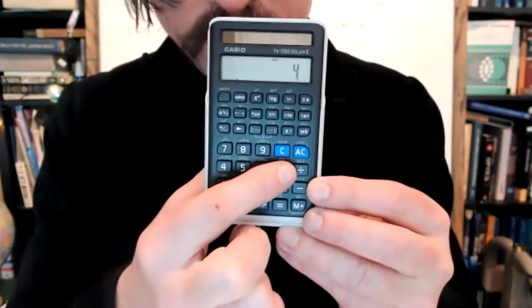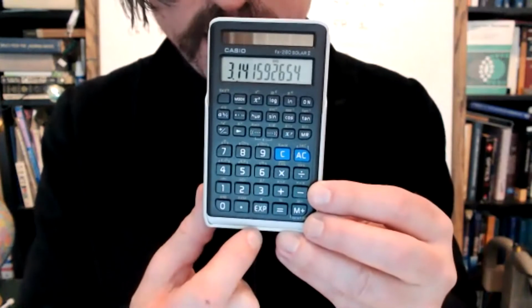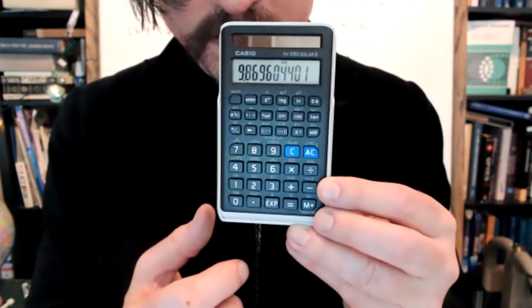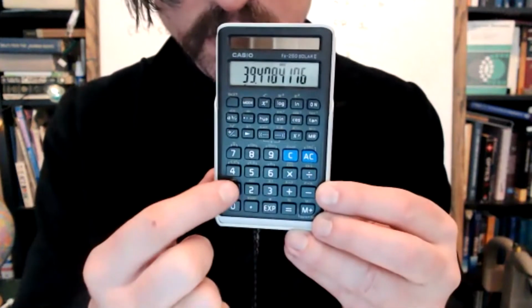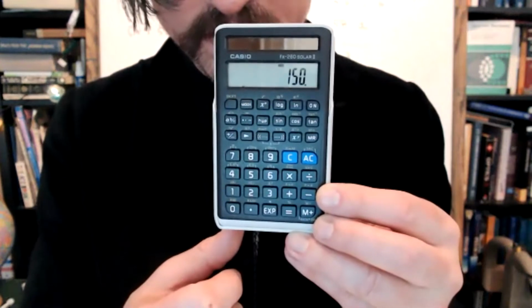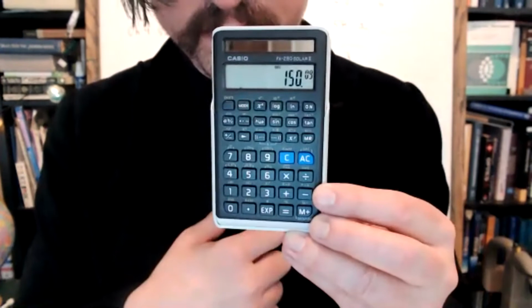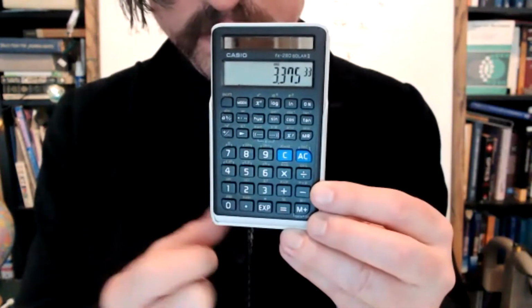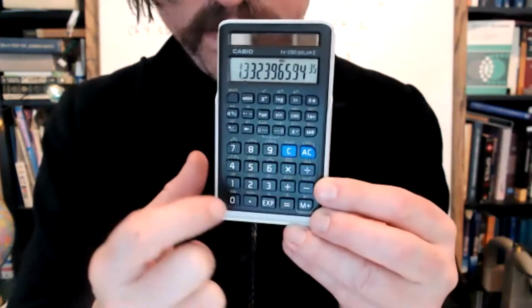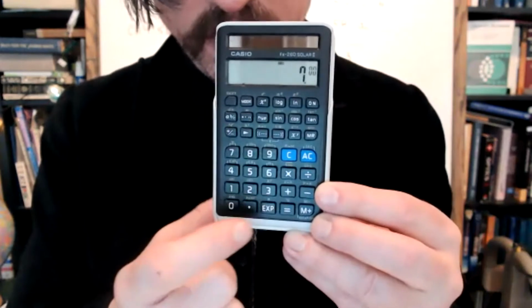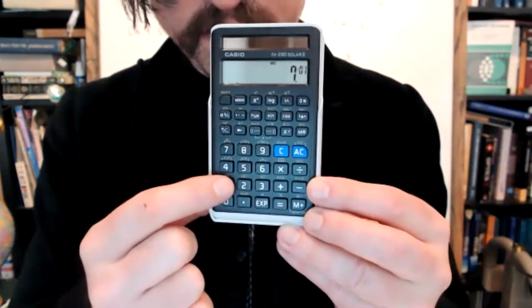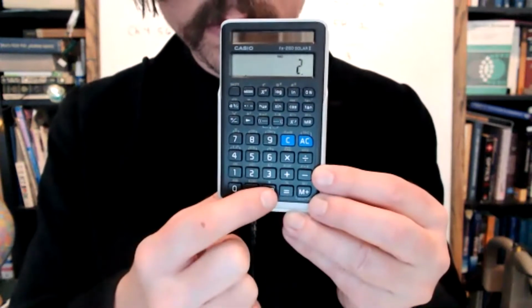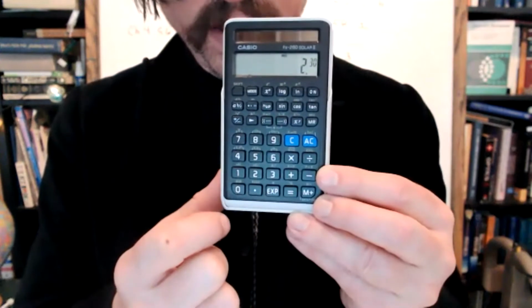4 times pi squared times 150 exp9, shift x cubed, divided by 7 exp negative 11, divided by 2 exp 30.